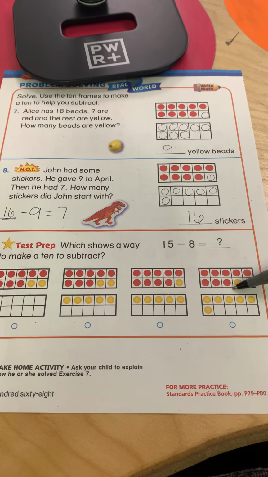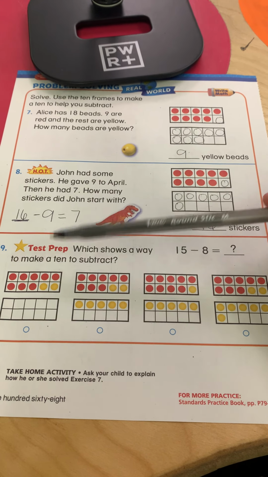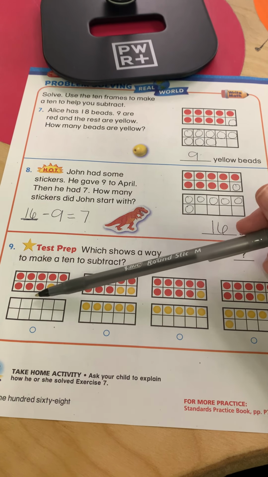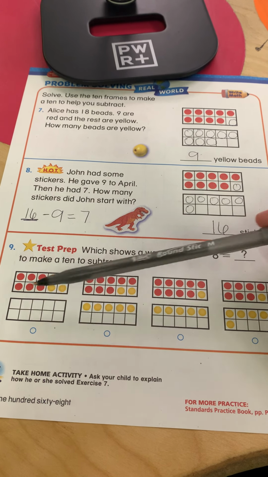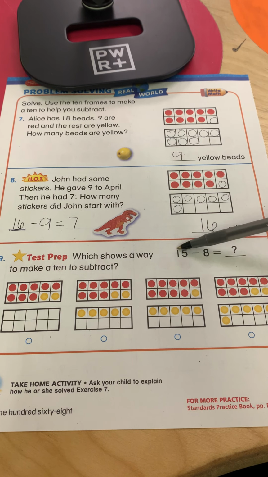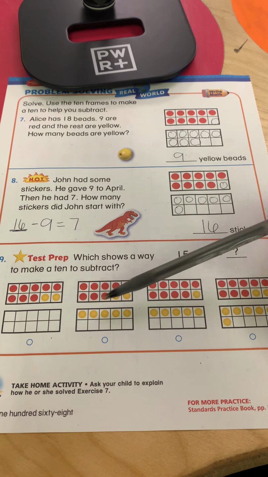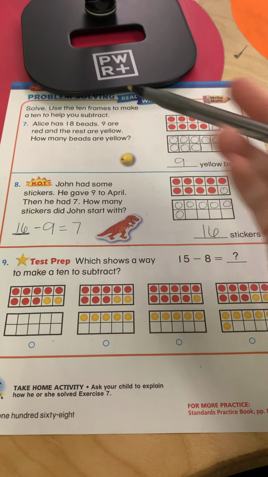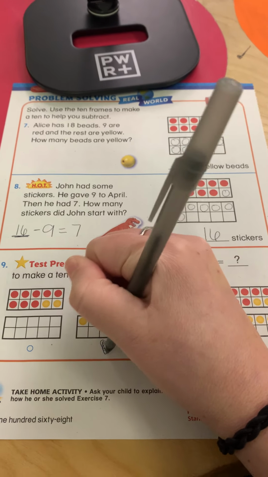And this one shows 8. Okay, but then it has to make a 10. This one made a 10. But it didn't keep counting, so it wouldn't be that one. This one made a 10. Did it count up to 15? 10, 11, 12, 13, 14, 15. So the second one would be your answer.